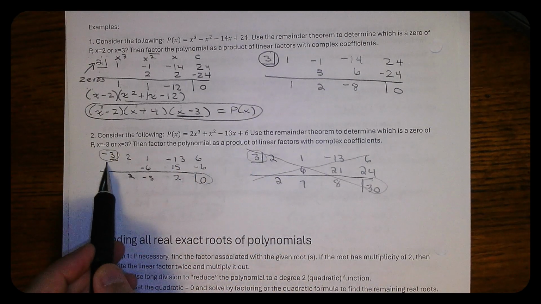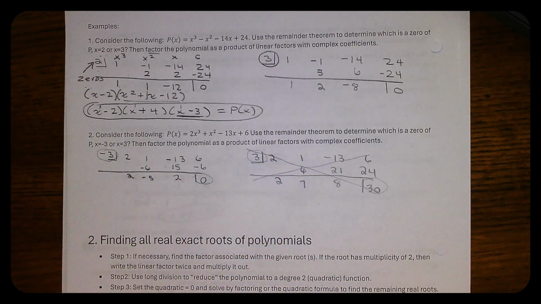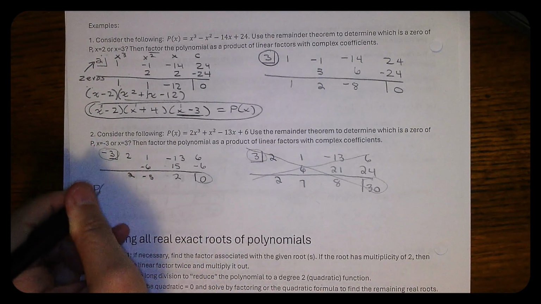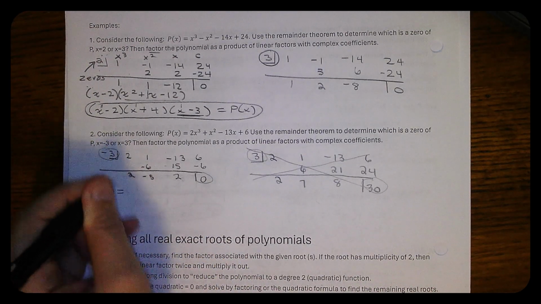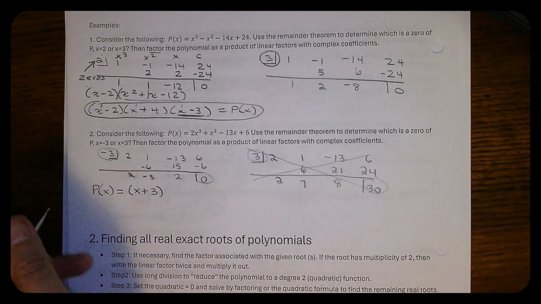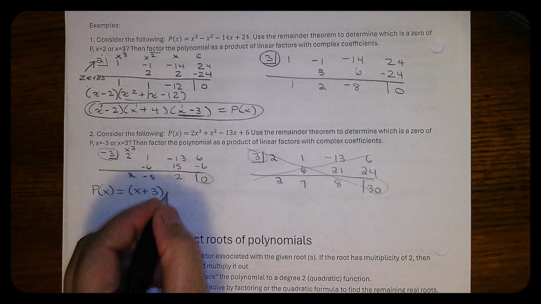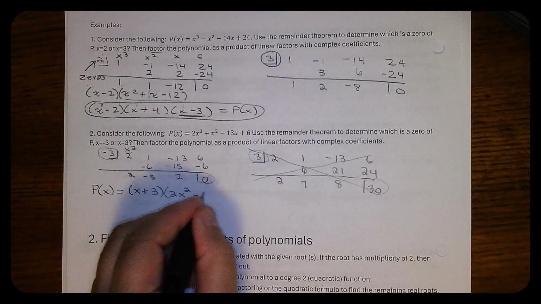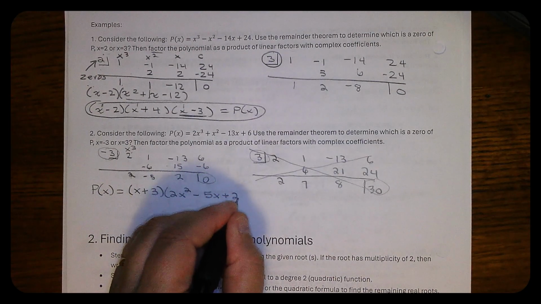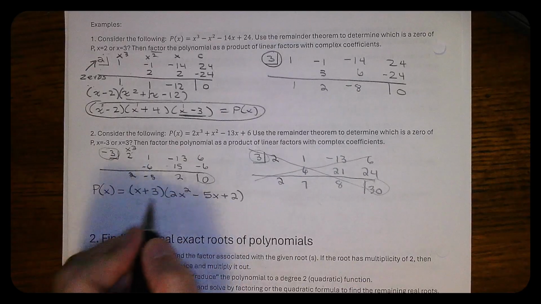All right, so then the next part, it said to factor the polynomial as a product of linear factors and complex coefficients. So dividing is a really cool way to factor. -3 is a 0, so x plus 3 is a factor. You started out x cubed, so this is 2x squared minus 5x plus 2. All right, now we have to see if this factors.